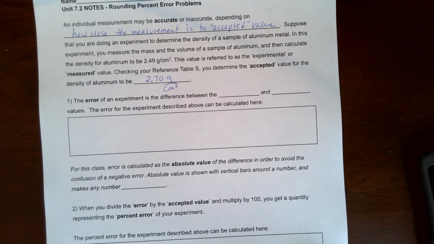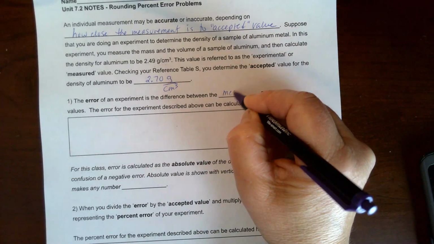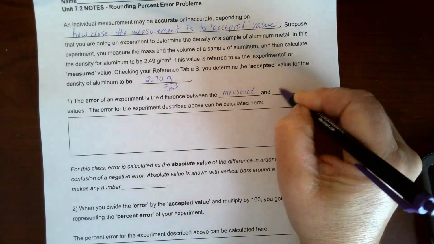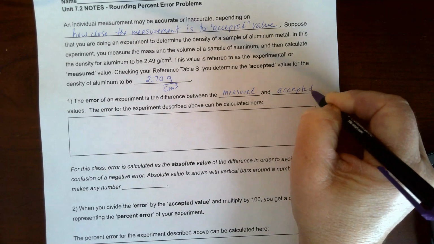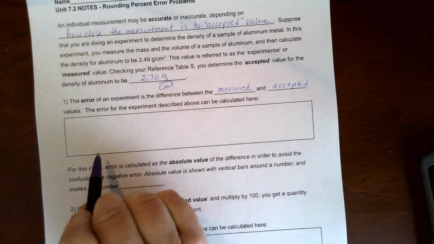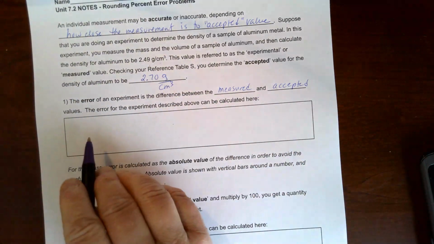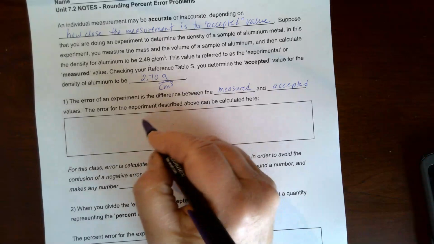So the error of an experiment is the difference between the measured and the accepted value. And so the error in this experiment can be calculated here. And again, this is going to be an absolute value, so it doesn't matter which number we subtract from the other.